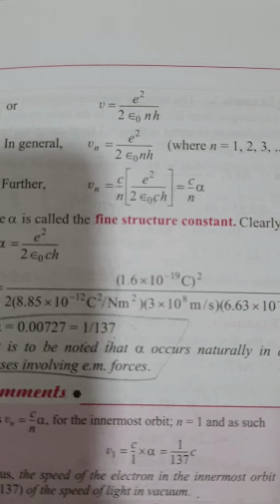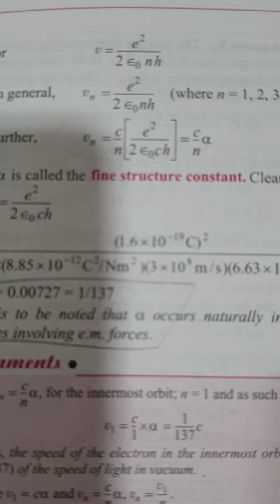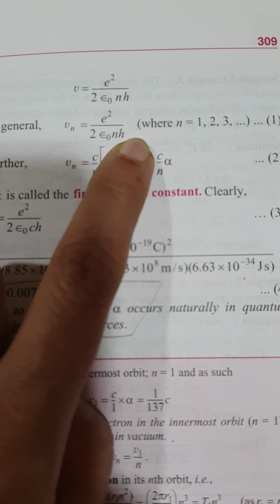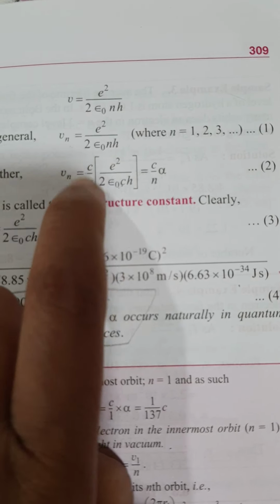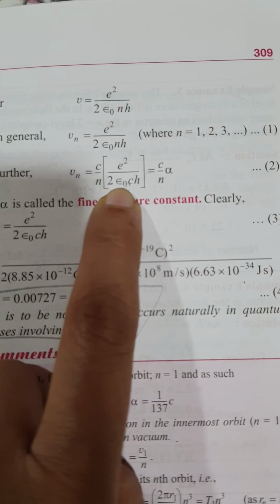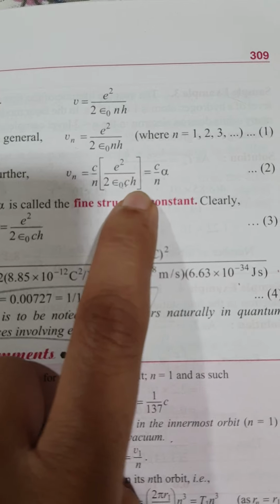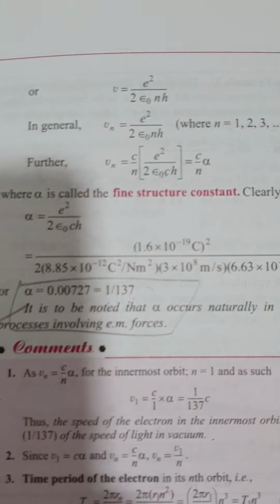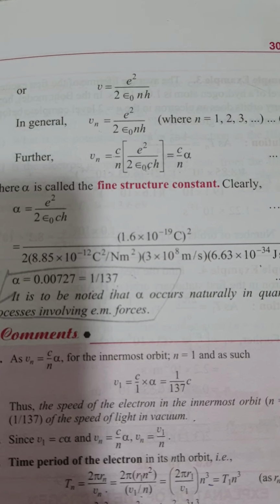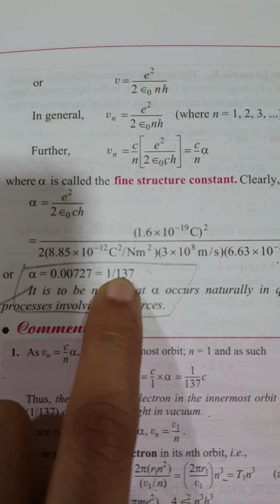Very important again. Now see here, radius is directly proportional to n square, energy is inversely proportional to n square, while velocity is inversely proportional to n. So in this equation, Vn is equal to e square upon 2 epsilon naught nh. I multiply and divide by c, take n outside, and label whatever is the constant: e charge on electron 1.6 into 10 raised to minus 19, epsilon permittivity 8.85 into 10 raised to minus 12, c speed of light, and h Planck constant. These are all constants, and that is named the fine structure constant, and its value turns out to be 1 upon 137.